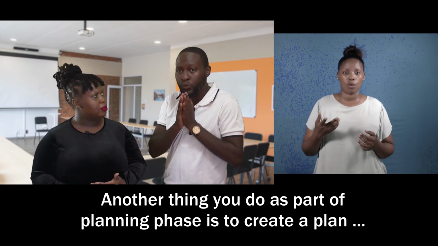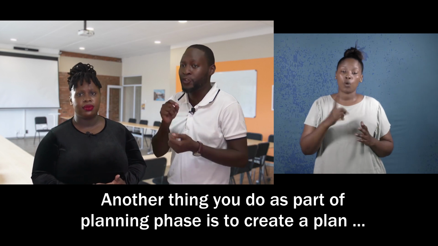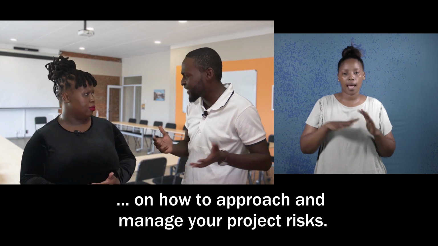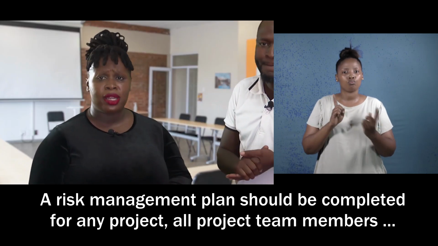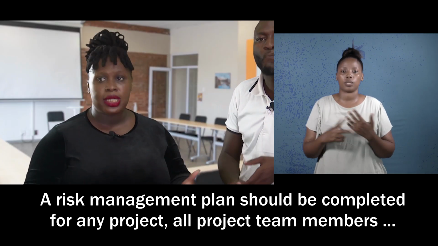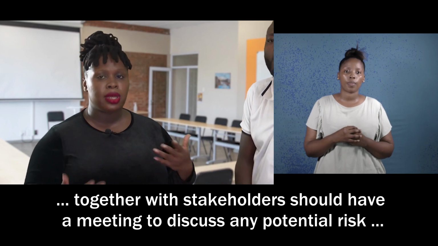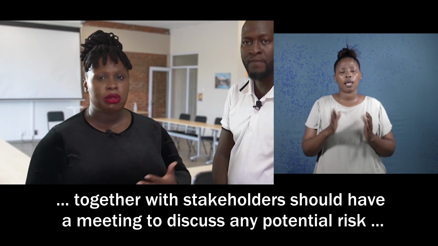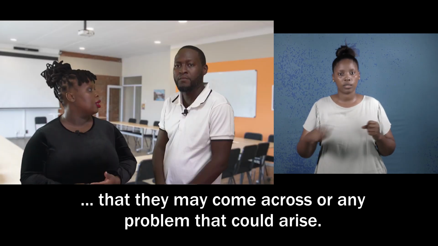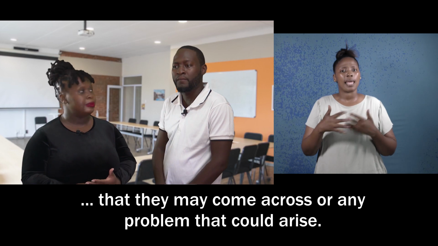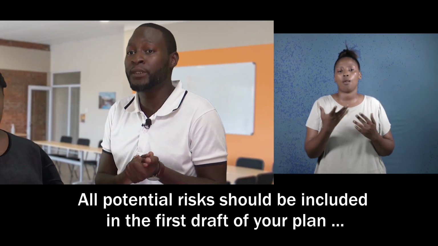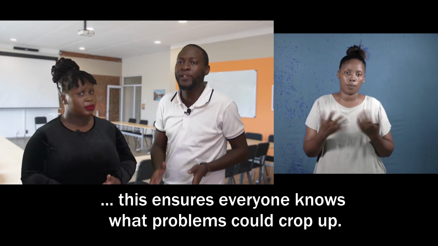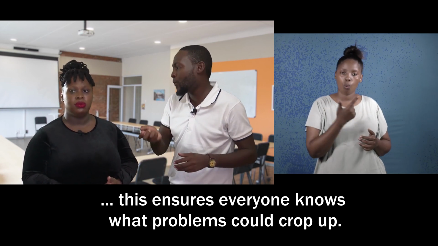Another thing you do as part of the planning phase is to create a plan on how to approach and manage your project risks. A risk management plan should be completed for any project. All project team members, together with stakeholders, should have a meeting to discuss any potential risk that they may come across or any problem that could arise. All potential risks should be included in the first draft of your plan. This ensures everyone knows what problems could crop up.